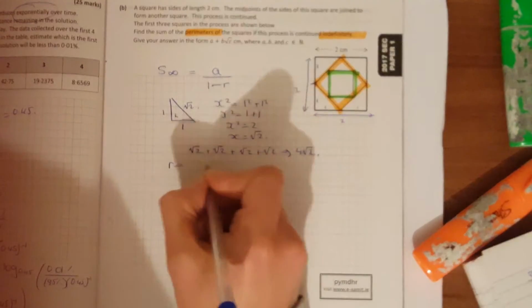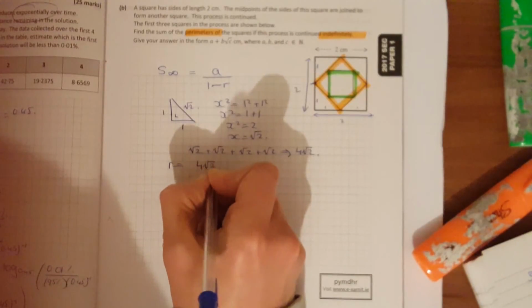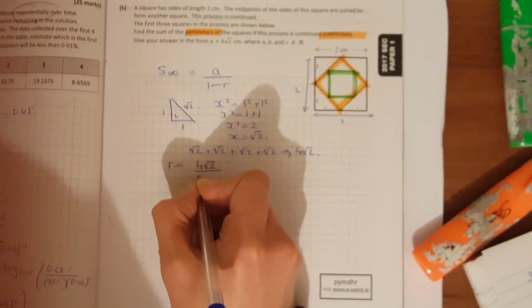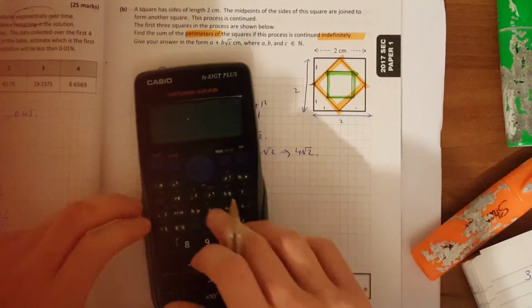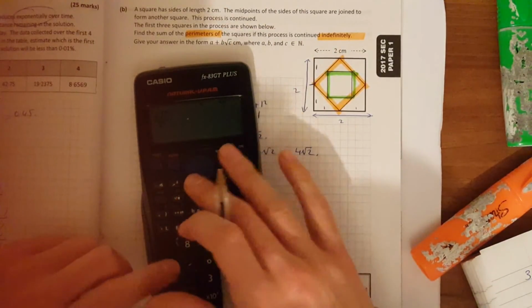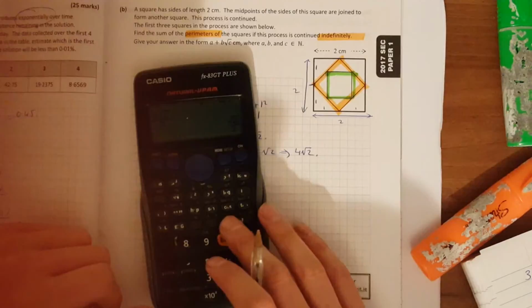So R, the second term over the first term, is 4 root 2 over 4 times 2. You can just simply put in your 8. That'll give us the common ratio here. So 4 root 2 over 8, which is root 2 over 2.